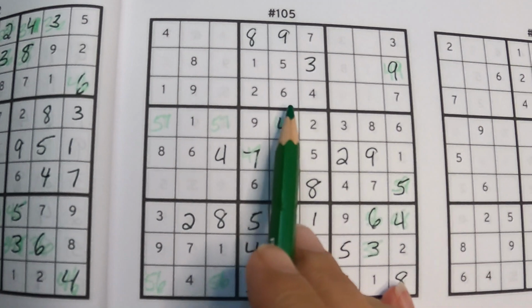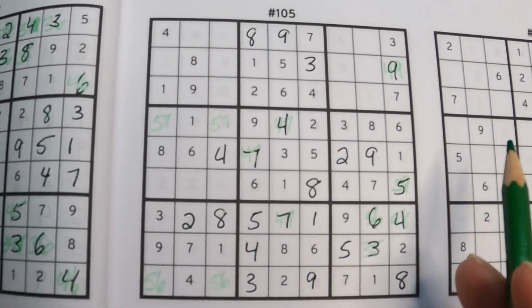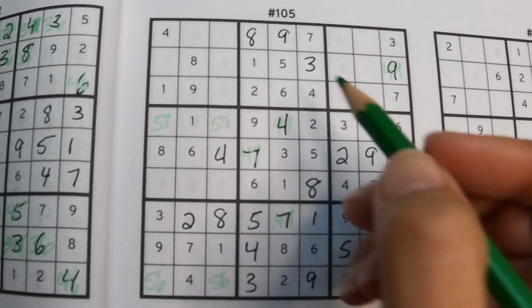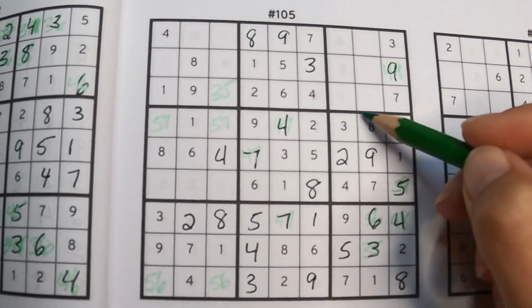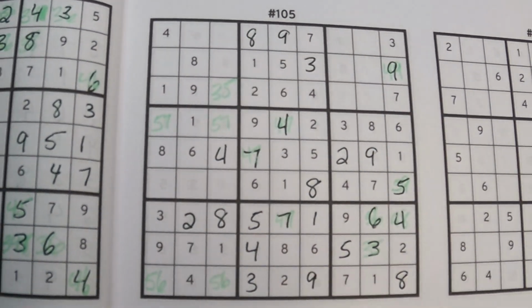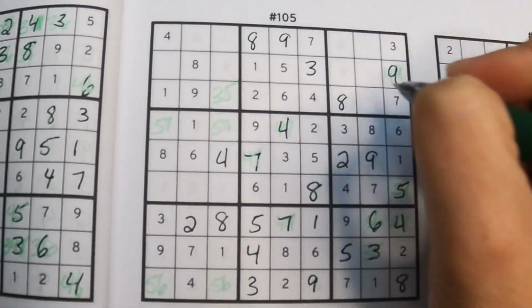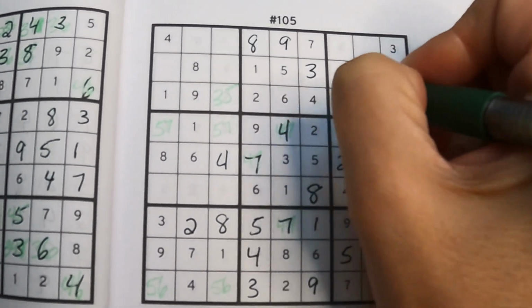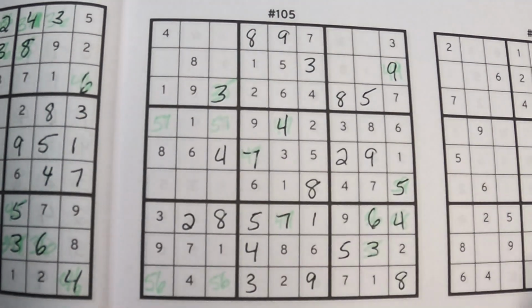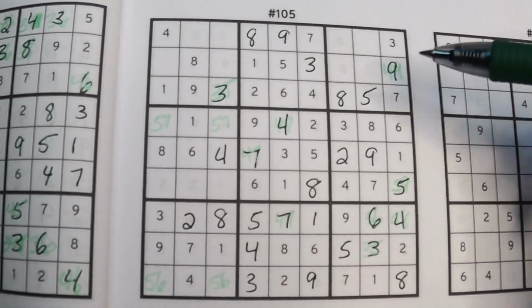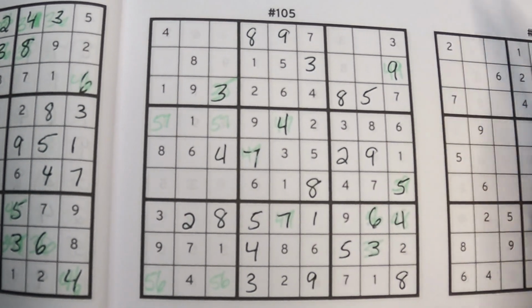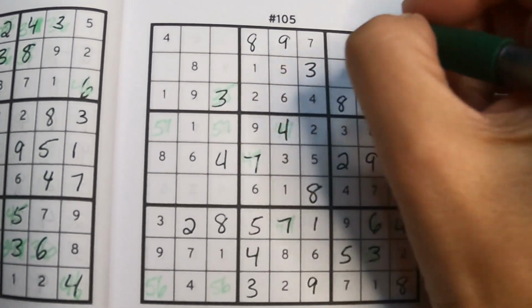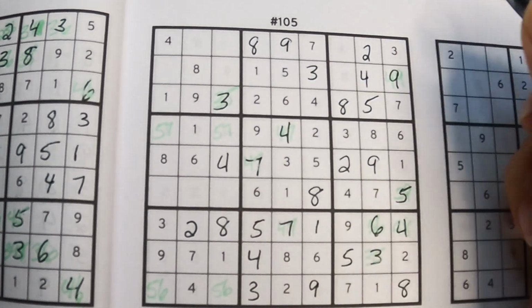If we look at this row, we're missing 3, 5, and 8. We've got the 8 there, so 3, 5. We've got a 3 and a 5 here. So this is our 8. We've got a 3 here, so 5, 3. If we look at this column then, we're missing 2 and 4. We've got a 4 here, so 2, 4.